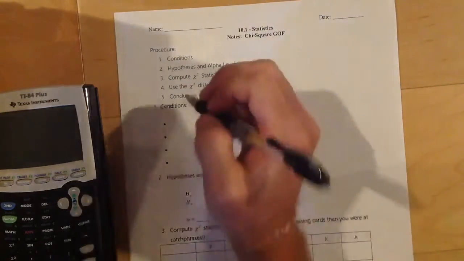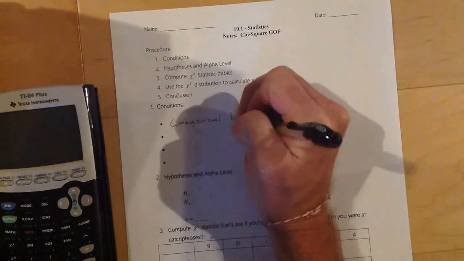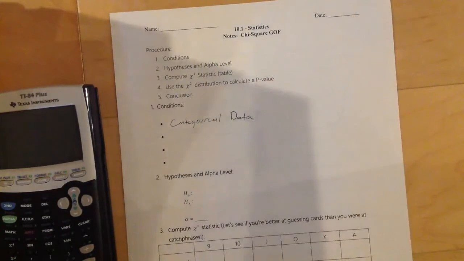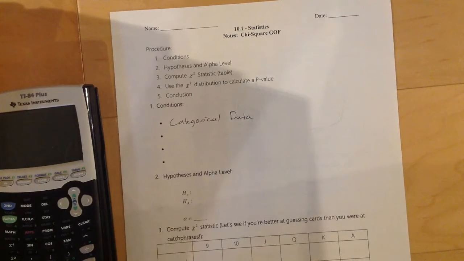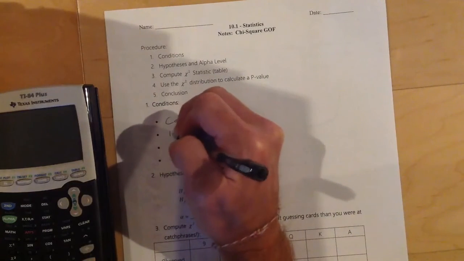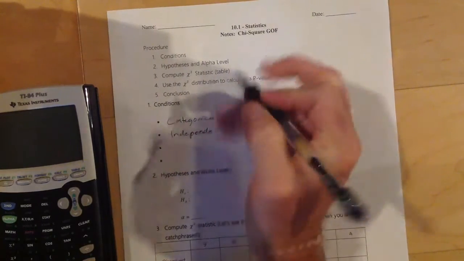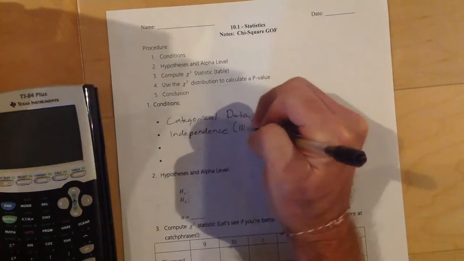So, conditions that have to be in place. One, this only works for categorical data. In the previous units, we started with categorical data, then we did quantitative data, and we kept going back and forth between categorical and quantitative. Categorical would be the proportions, quantitative would be the means that we were calculating. With this one, it's just straight categorical data. We have our usual independence condition, which can get tied in with the 10% condition.